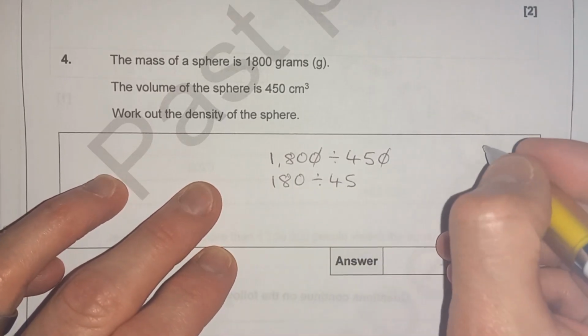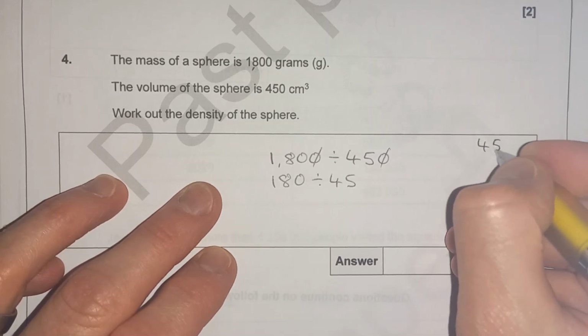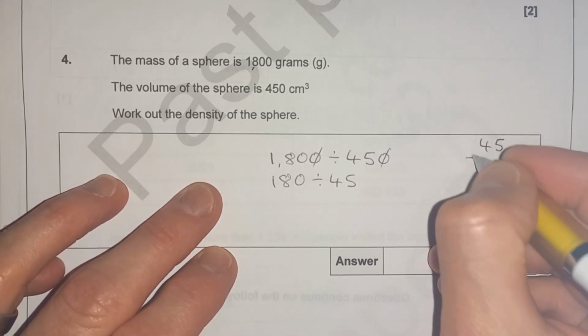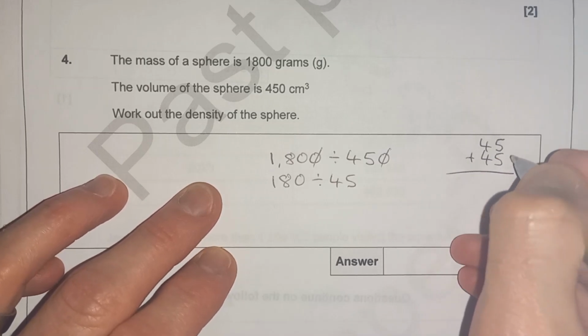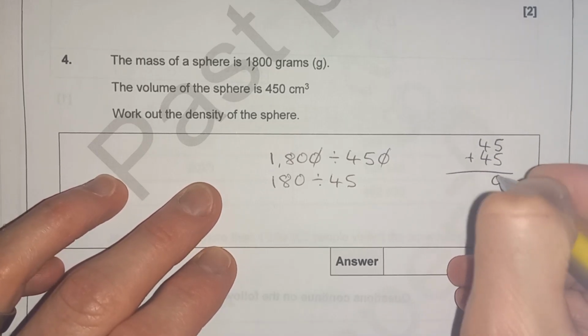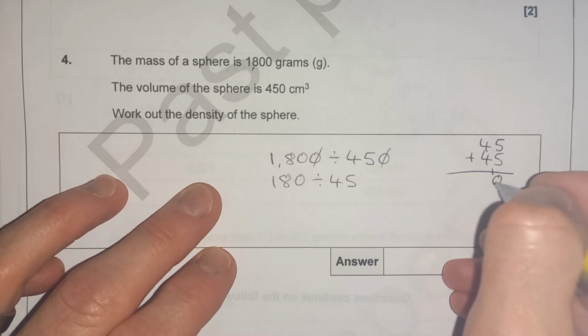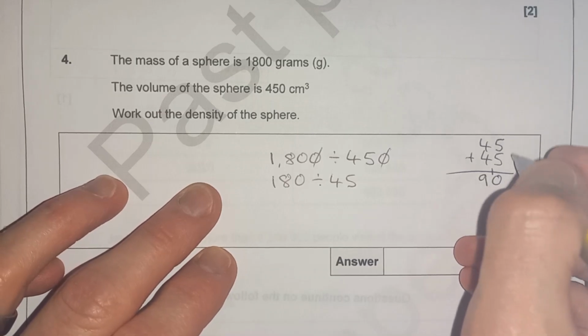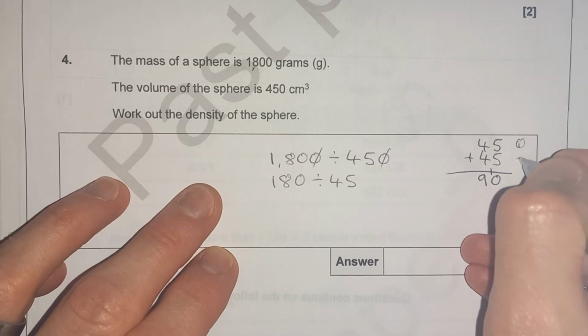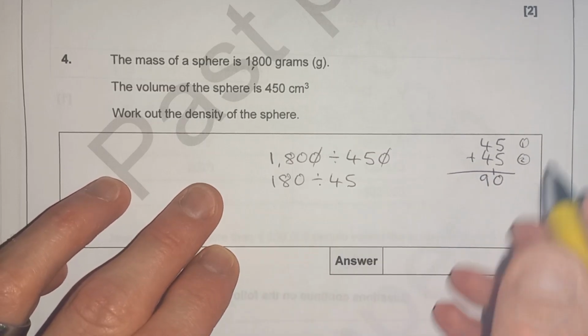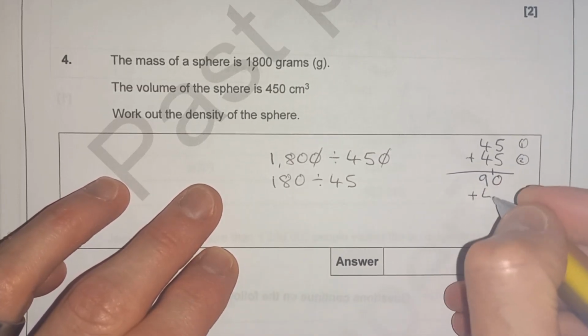So I'm going to do some adding. I'm going to do my 45 times table, if you like. So let's try 45 plus 45. So 5 plus 5 is 10. 4 plus 4 plus 1 is 9. So that would be 2 45s, gives us 90. We want to get up to 180, so let's try and add another 45 on.